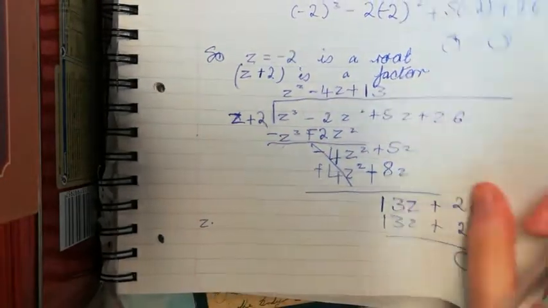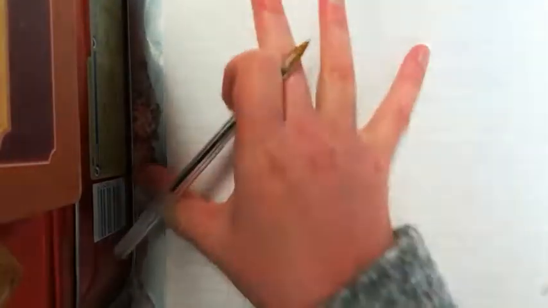So I'm just going to go on to a clean page if I can find one. One second. So I have a new page here.